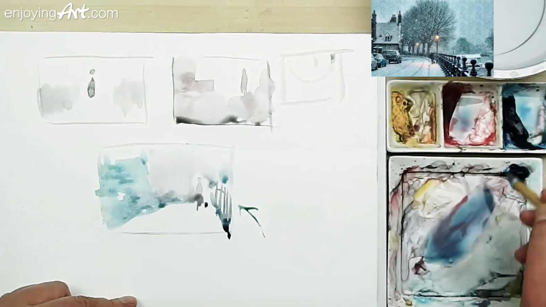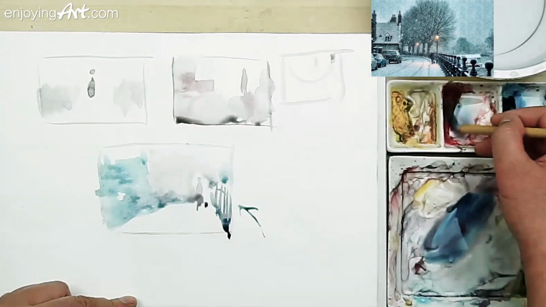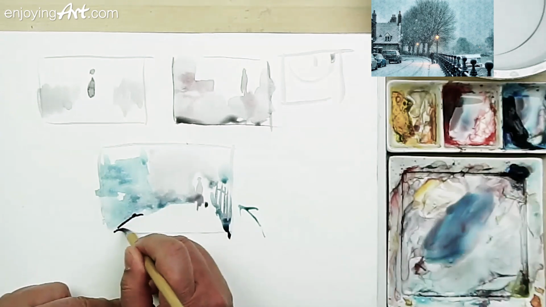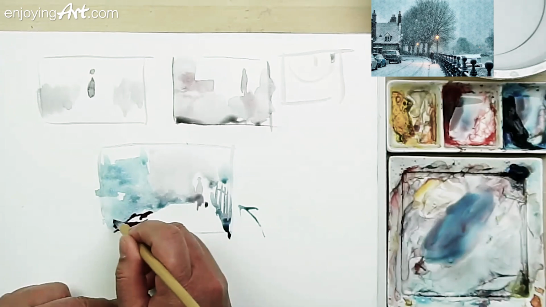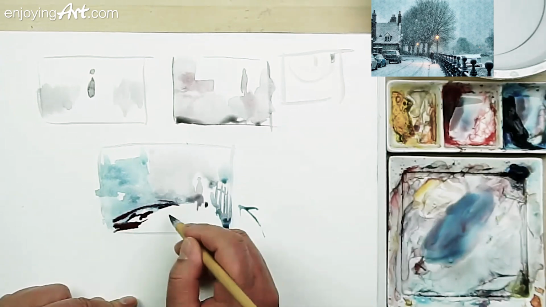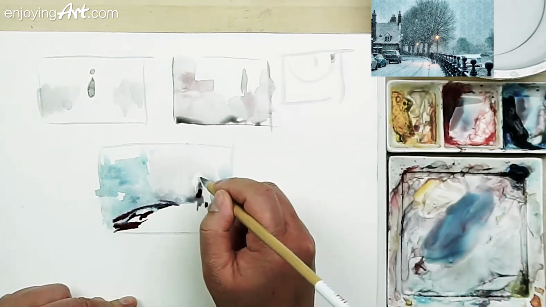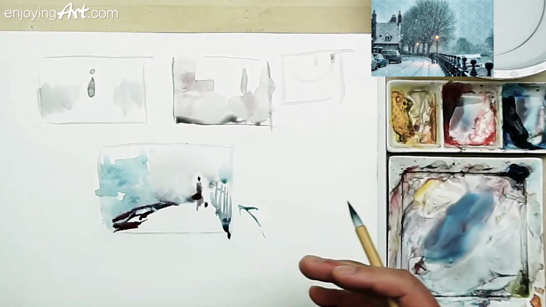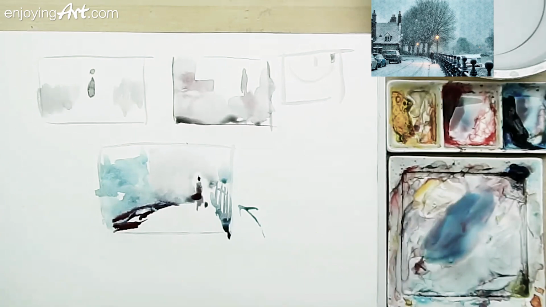So I'm going to intentionally use line and shape to direct attention to this person right over here. This is all about our design, how to make something become the center of interest.